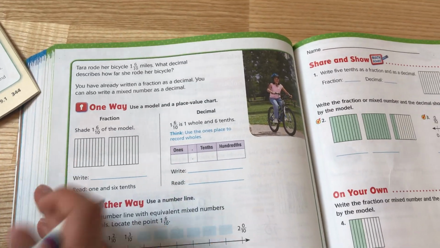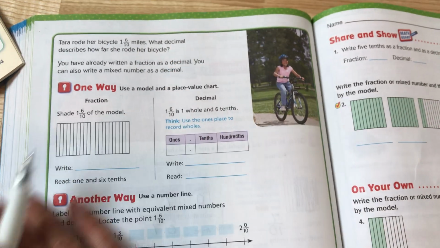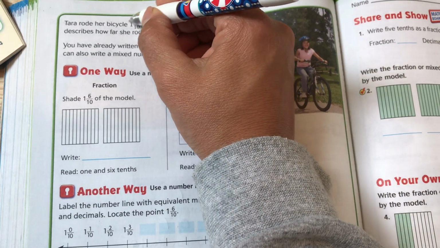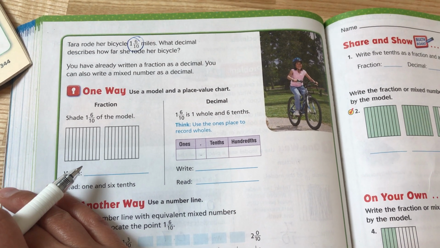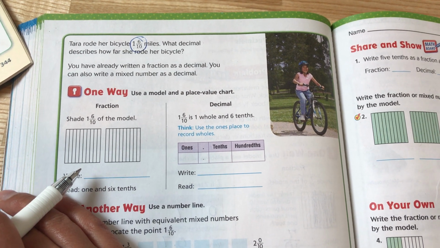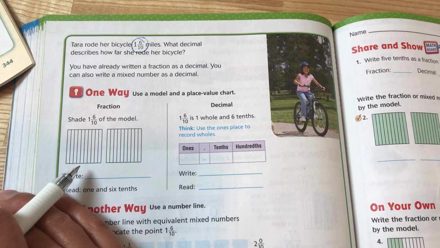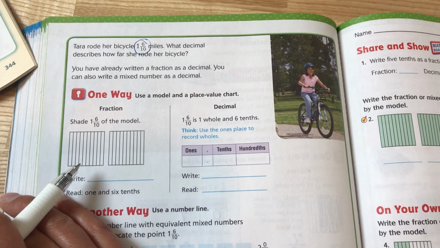Tara rode her bicycle 1 6/10 miles. What decimal describes how far she rode her bicycle? Well, you've already written a fraction as a decimal. You can also write a mixed number as a decimal as well.